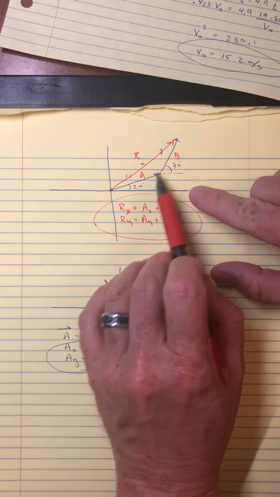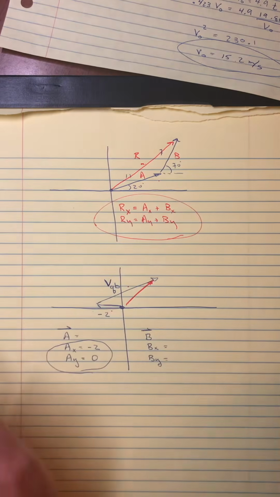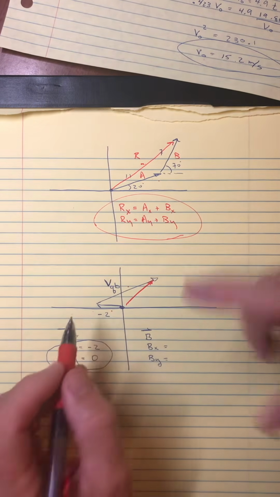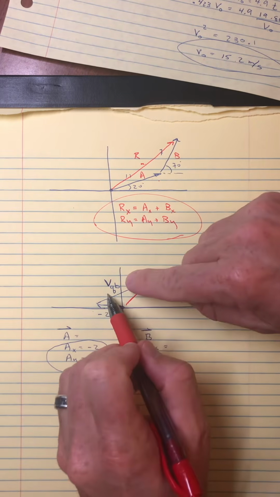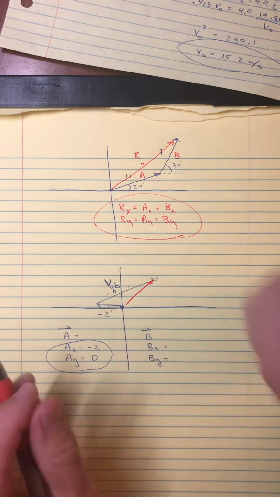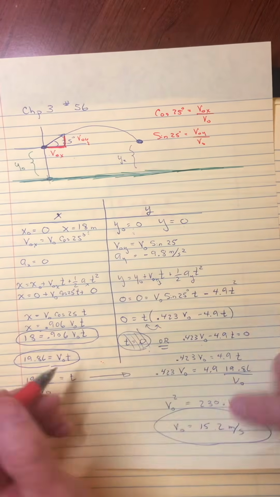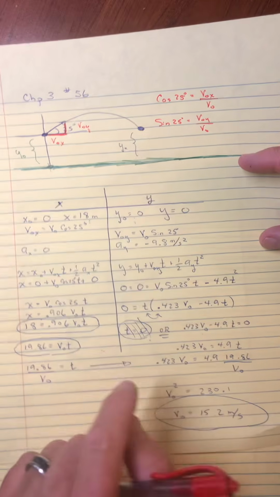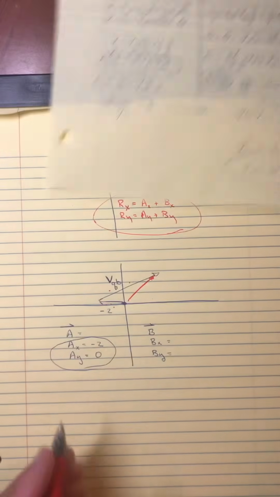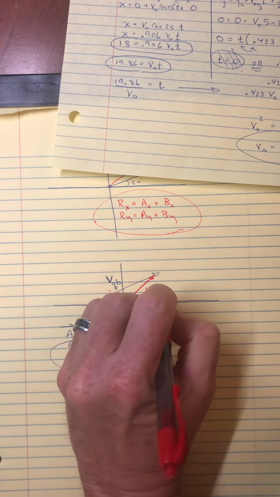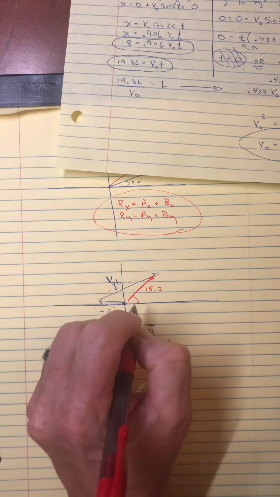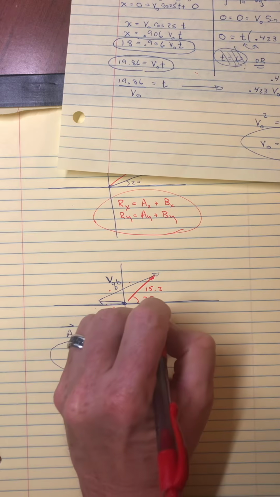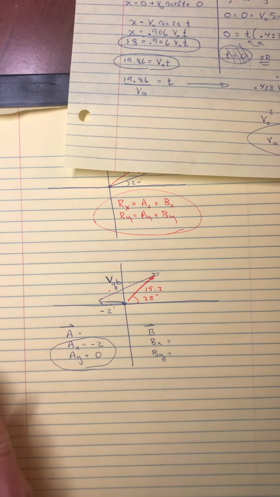In class, I gave you the two pieces that add up and looked for the resultant. Here, this problem gives you one of the vectors, and you're looking for the other vector that adds up to the resultant. And you got to get the resultant by doing this projectile motion. Okay, so I know that this result is 15.2 at an angle of 25 degrees.